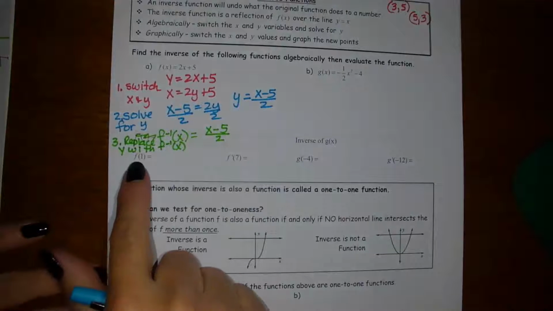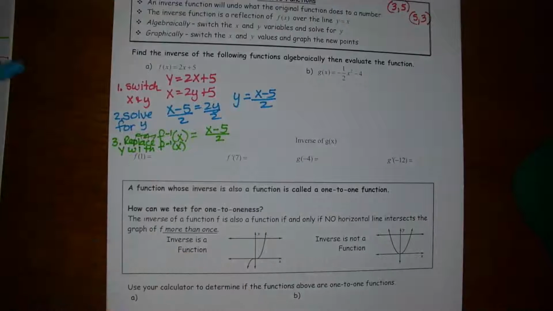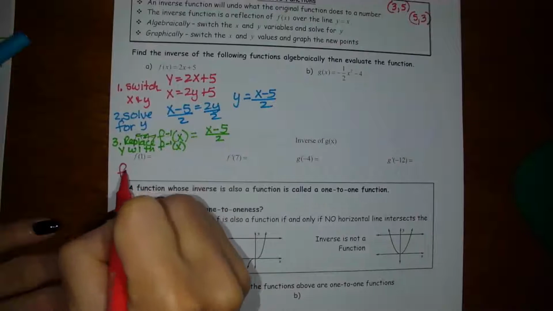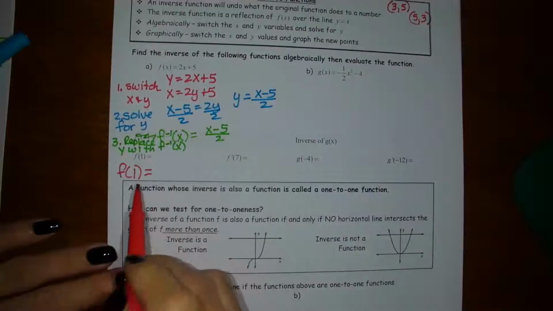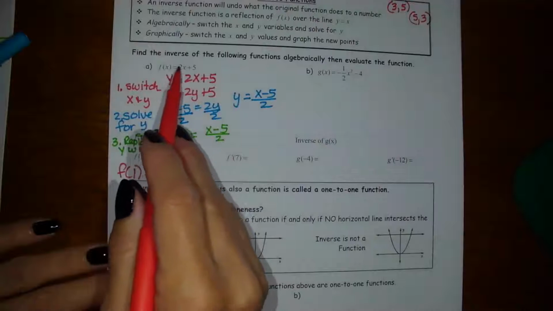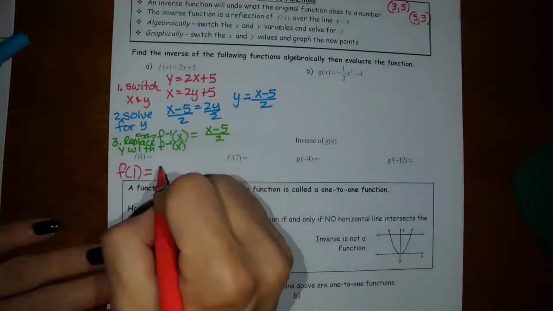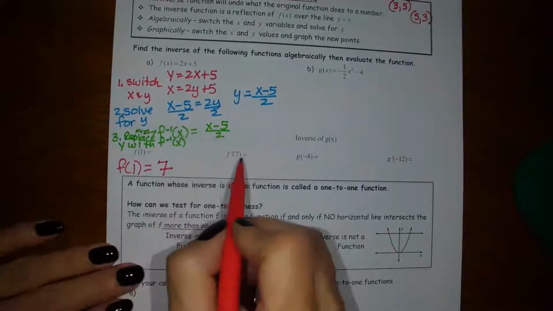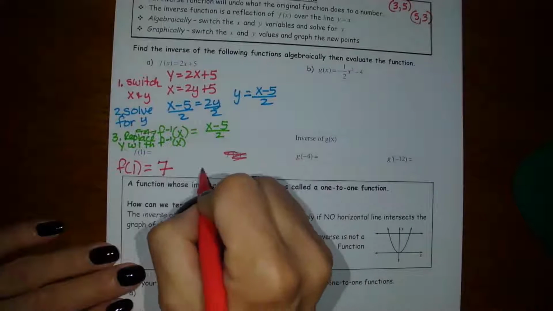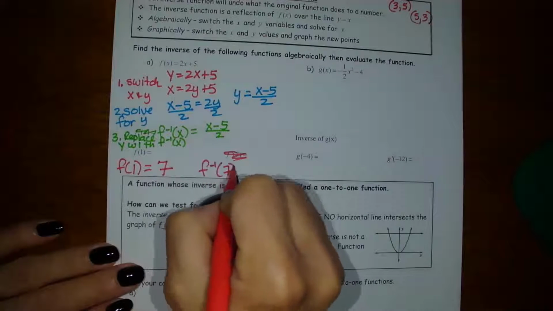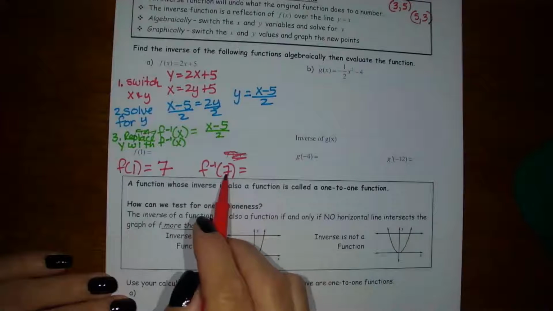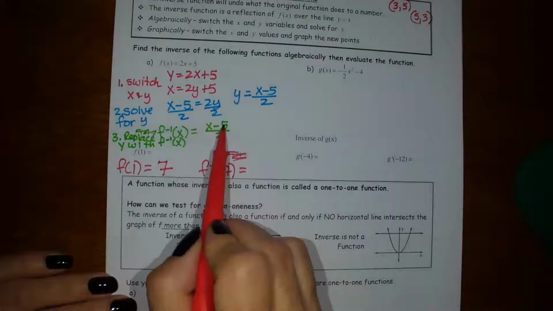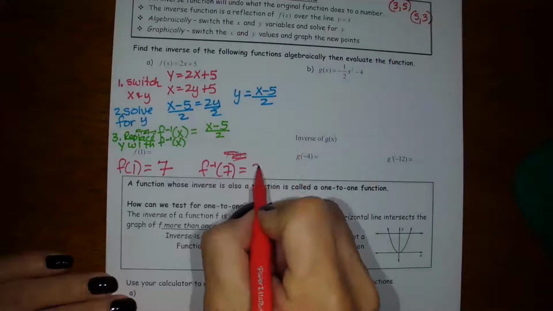So now if I plug 1 in, now notice this says f of 1. I'm going to write it here because that's too small. F of 1 equals, so if it's f, we plug it back into f. So 2 times 1 is 2 plus 5 is 7. So now if I plug 7 into the inverse, which is this guy right here, 7 minus 5 is 2, and 2 over 2 is 1.